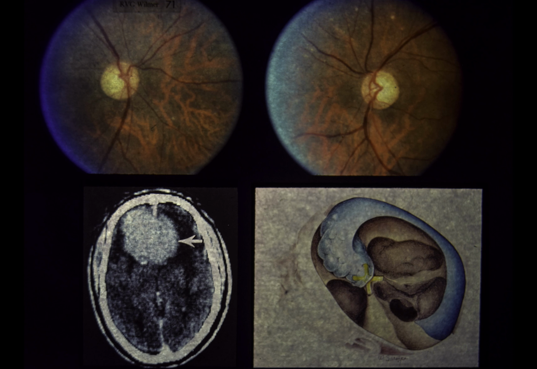The history of slow progression suggested a compressive lesion involving either the optic chiasm or both optic nerves. Lower left, an MRI scan demonstrates a large frontal mass on both sides of the falx cerebri, surrounded by mild cerebral edema. There is no midline shift. This picture is most consistent with a meningioma arising from the falx.